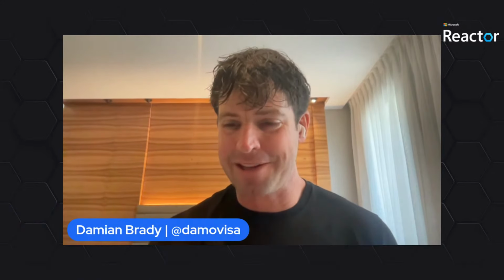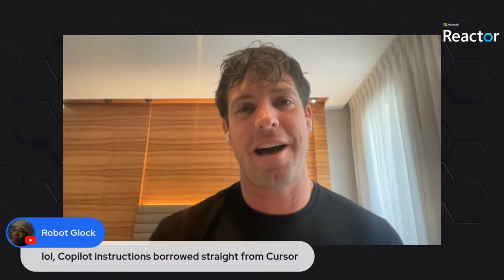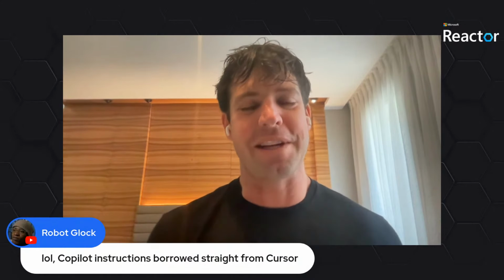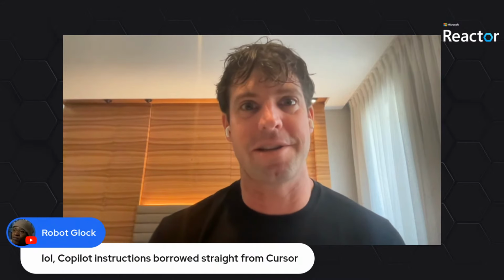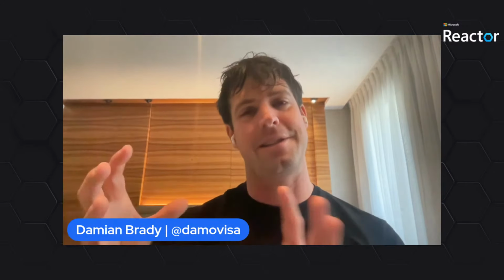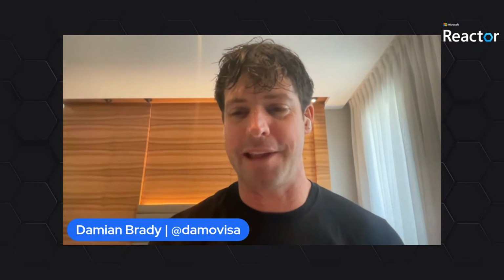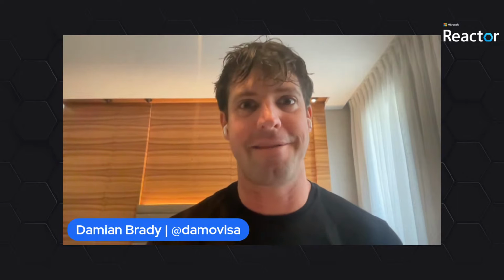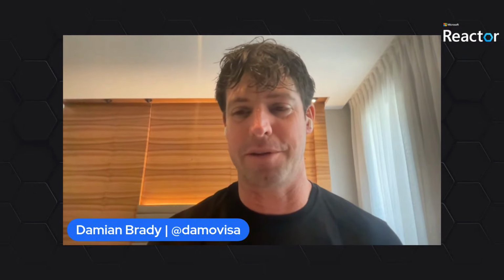And then Copilot instructions borrowed straight from Copilot? Yeah, some of these features seem obvious, I guess, once we start doing them. The instructions are an example. Extensions and participants and things like that, you could argue came from chat, but a lot of these features are things that the community wants, and so we implement them. So yeah, I wouldn't say that we completely copied it, but I can see that that's something that they do, and we also do that as well.